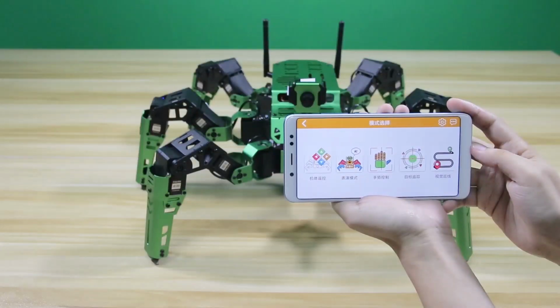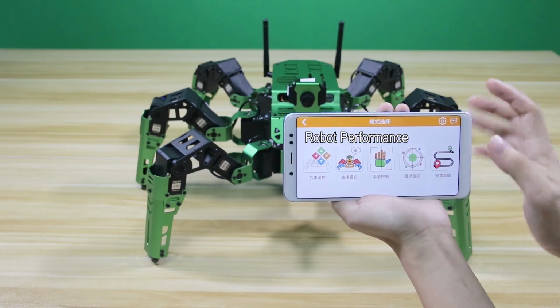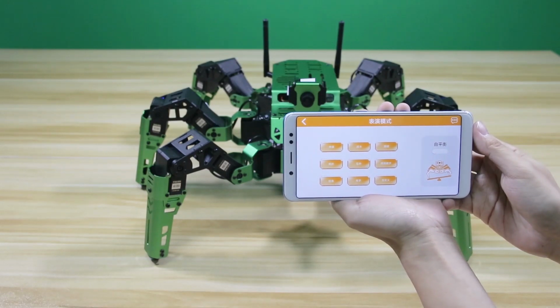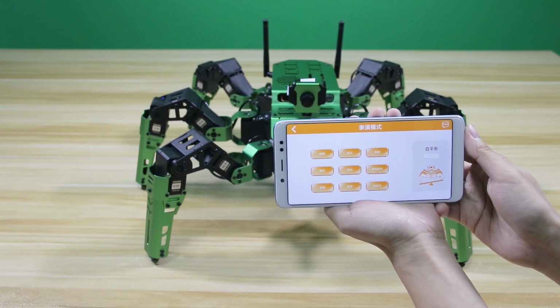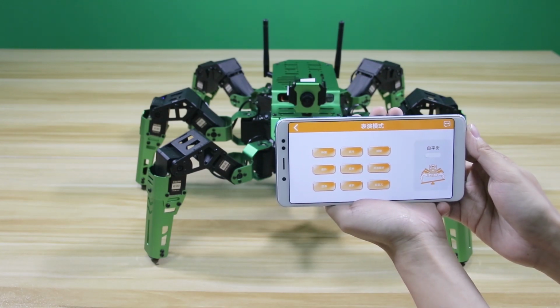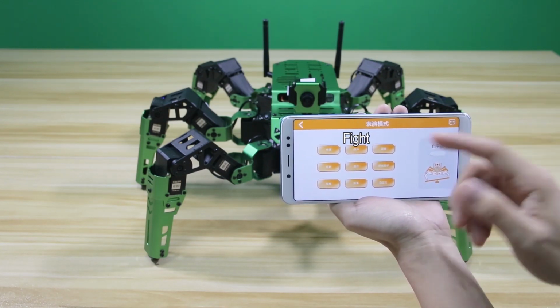Hi guys, in this video we will continue controlling JetHexa with the YD app. Check what the robot's performance is. There are 8 built-in actions, and custom means that you can customize the action. Okay, randomly select one action to make JetHexa move.